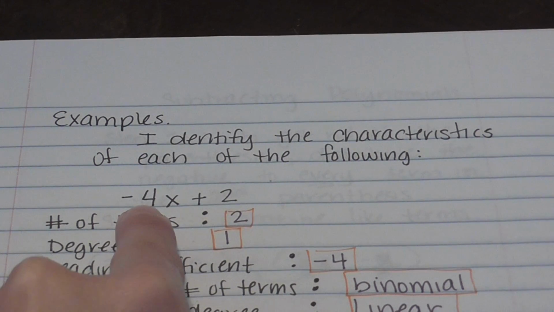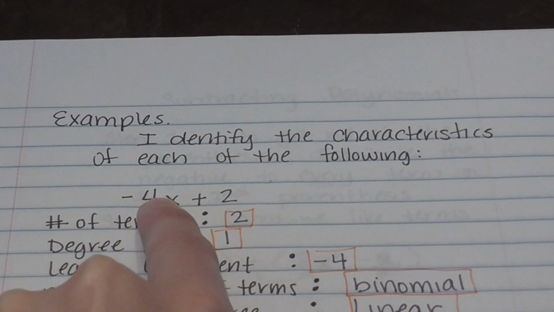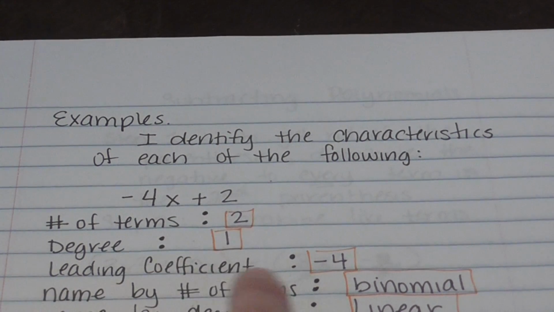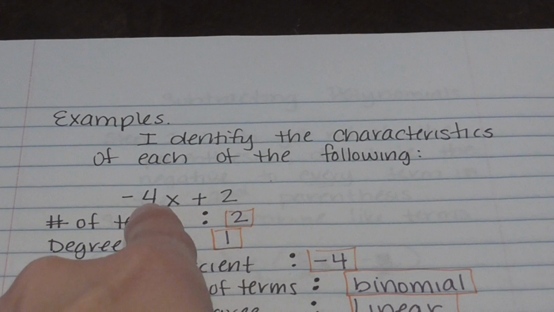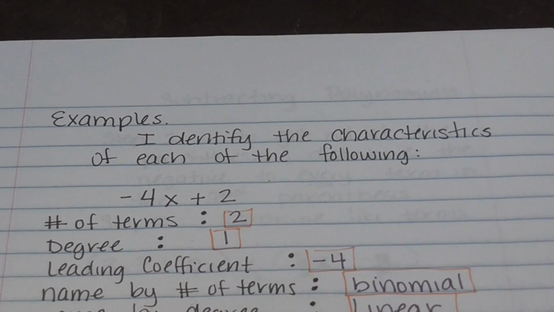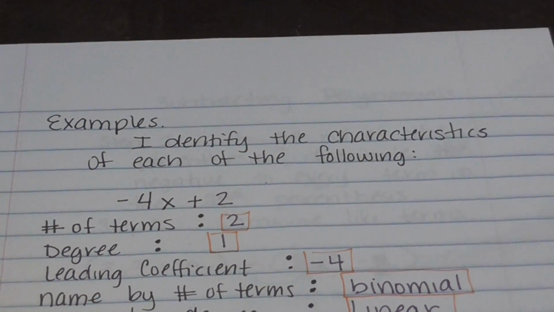The leading coefficient, since it's in order from 1 to 0, if you will, there's x to the 0 power not written there. So the leading coefficient is -4. There are 2 terms, so it's a binomial. It has a degree of 1, so it's linear. So this is a linear binomial.